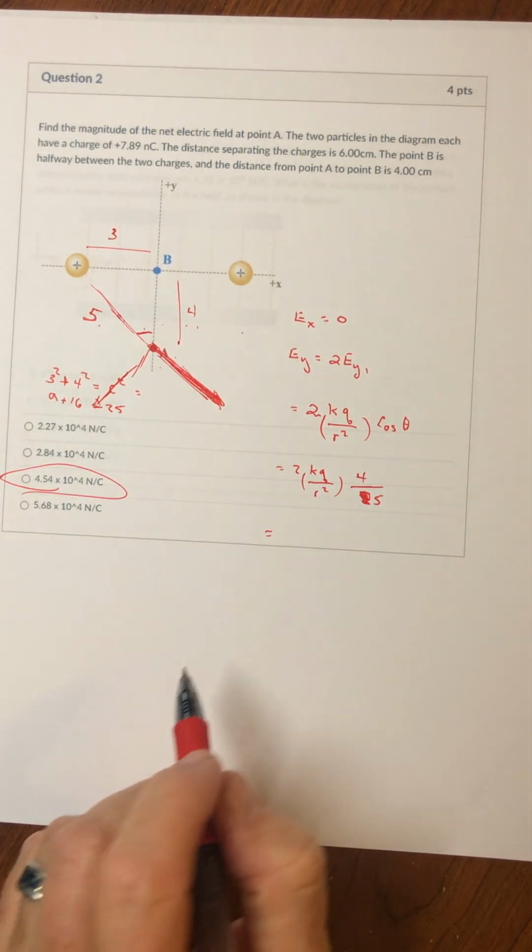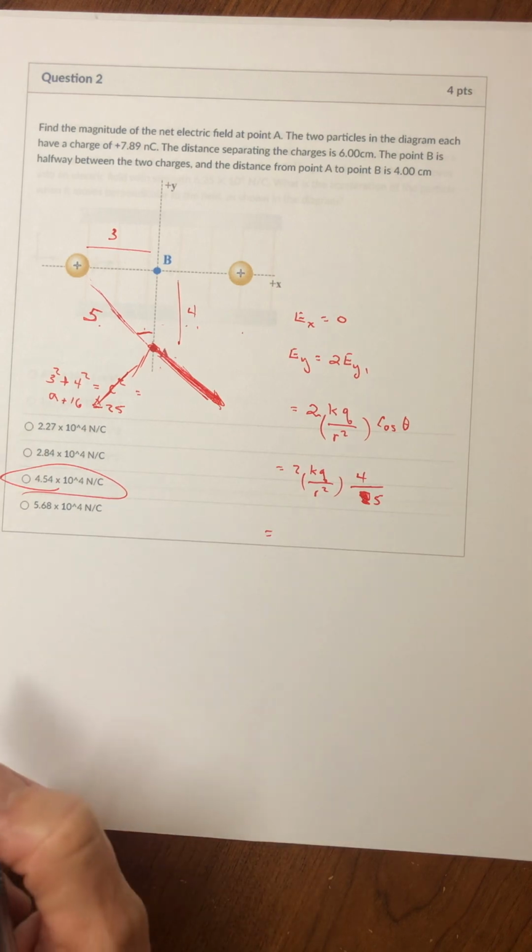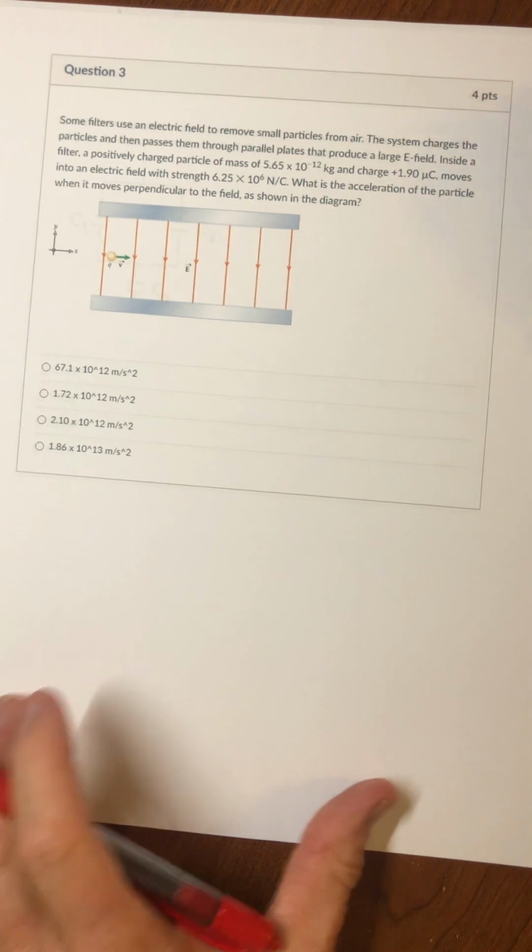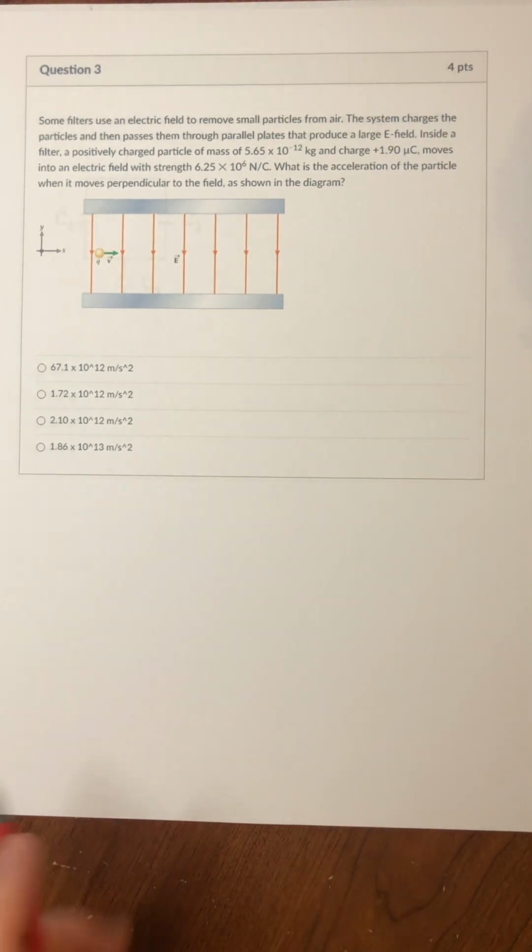So again, third one down. Okay, good. And you can see both of those were right out of 18.